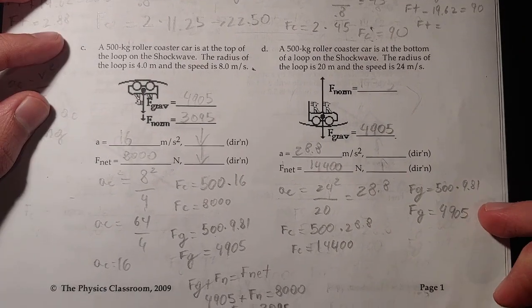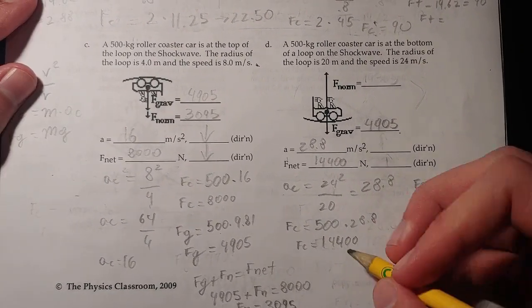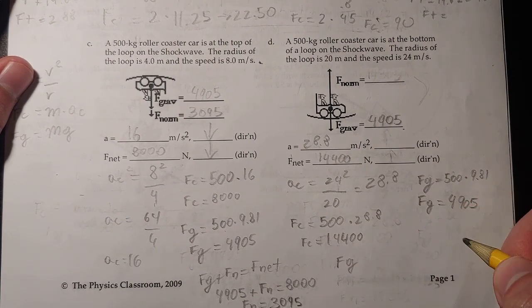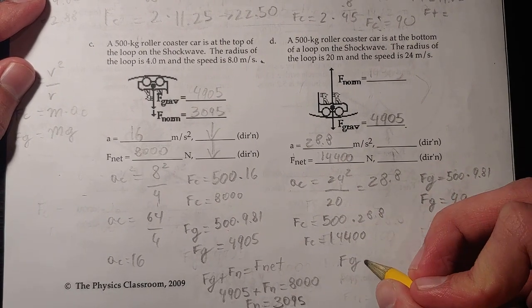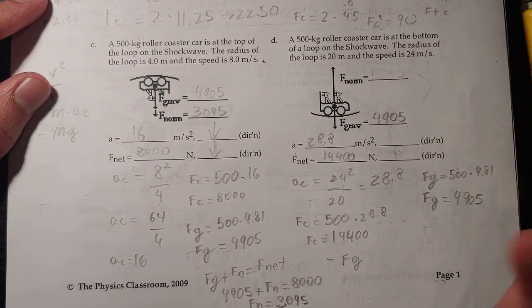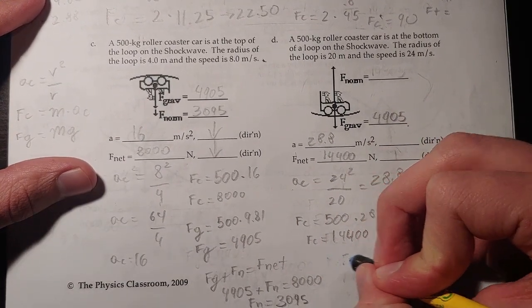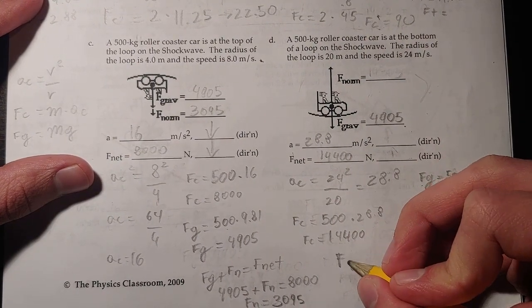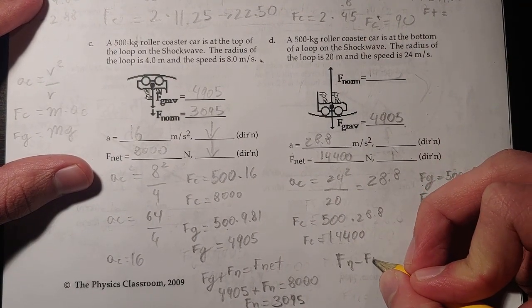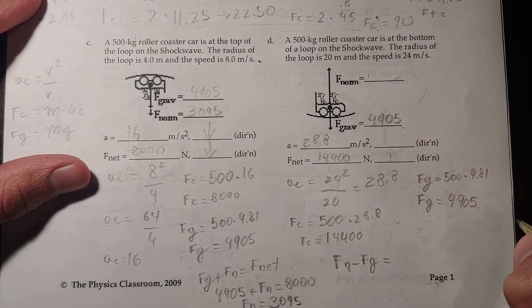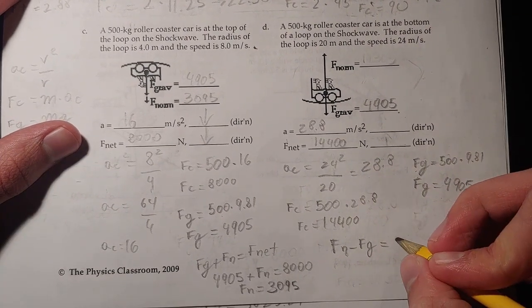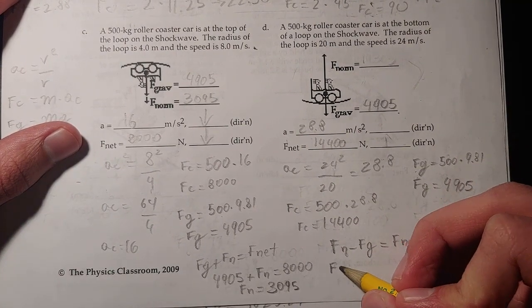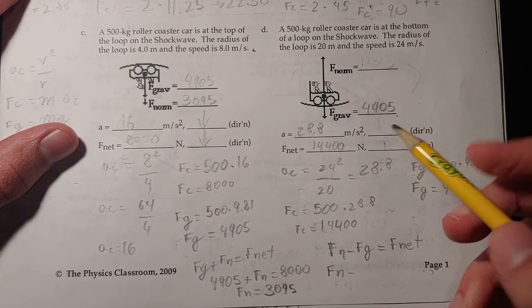Now to find the normal force, you guys already know. Here, I'll write it in a better way for you guys to understand better. So it's the normal force minus the force of gravity, which will be equal to the net force. We already know what the force of gravity is, so we just have to plug in this number.